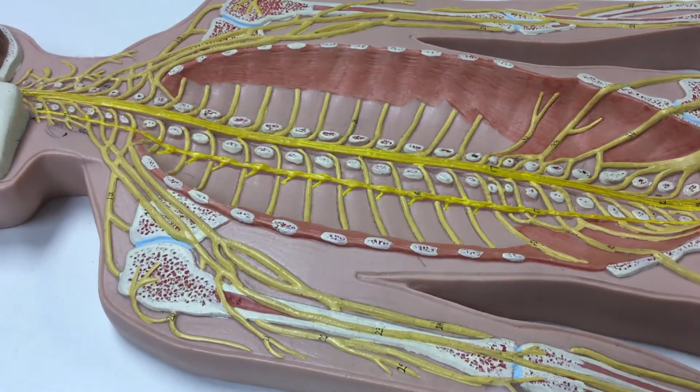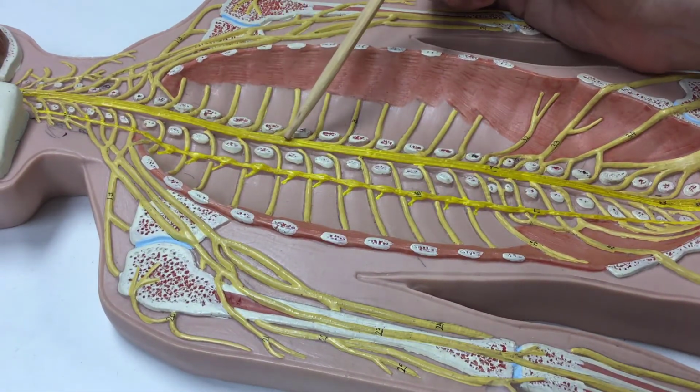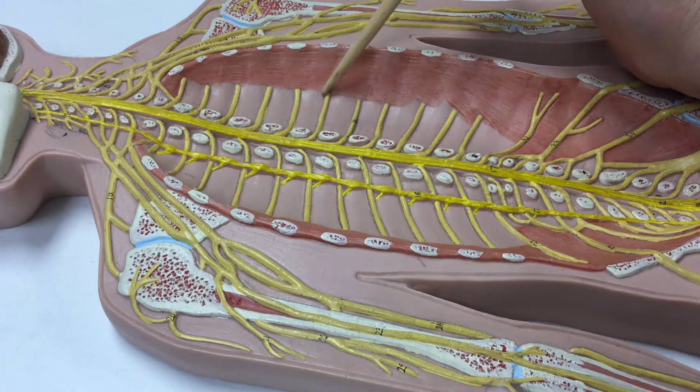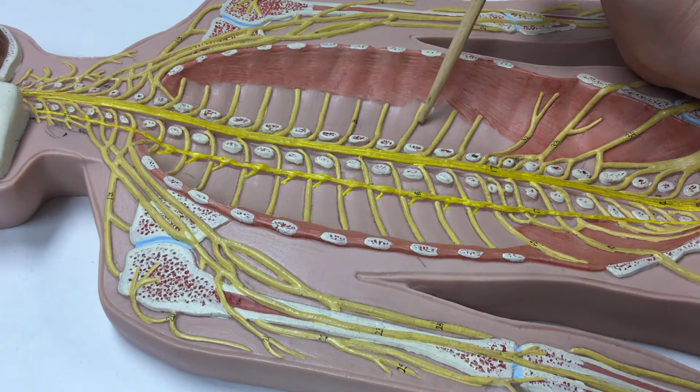As we continue down, the majority of the thoracic spinal nerves do not participate in plexuses. They actually continue as the intercostal nerves. So these are the thoracic spinal nerves that continue between the ribs, and the anterior rami of them are going to give rise to the intercostal nerves.